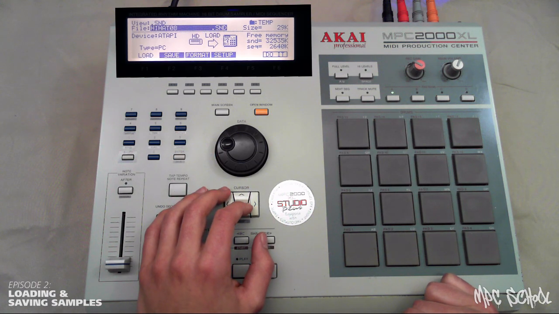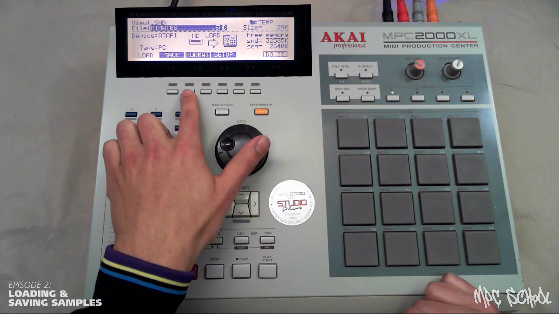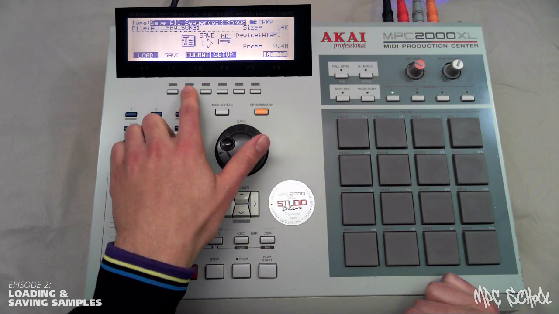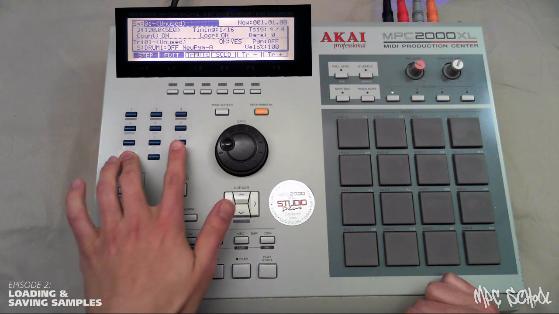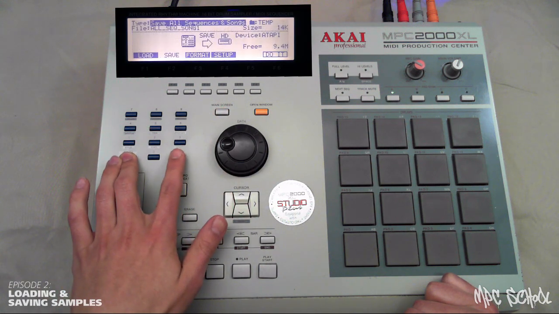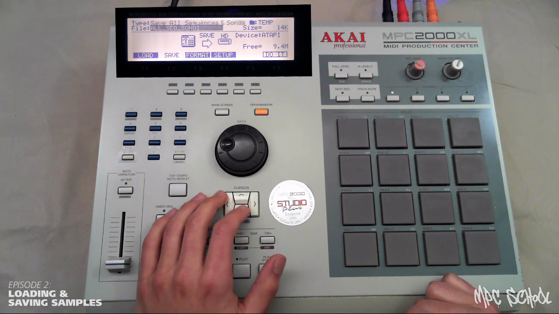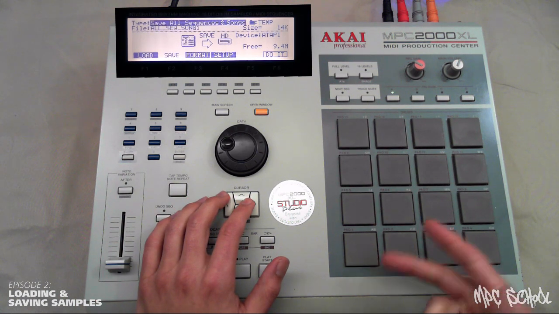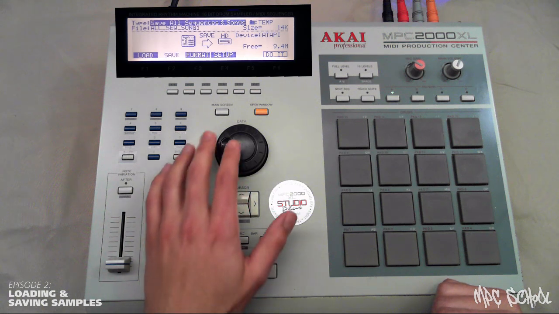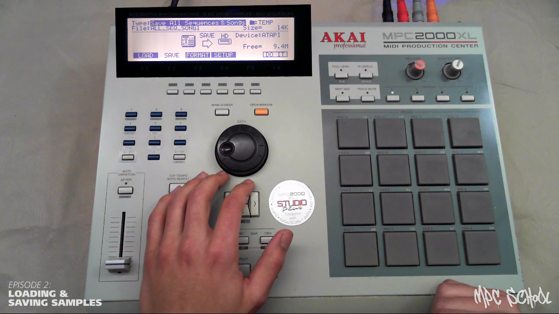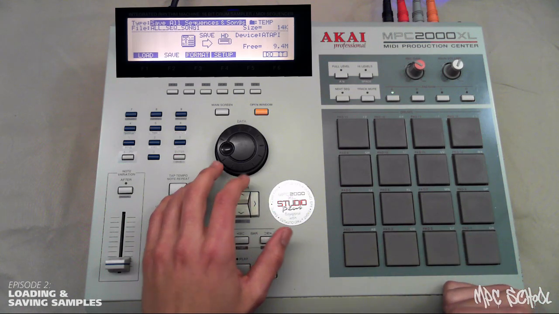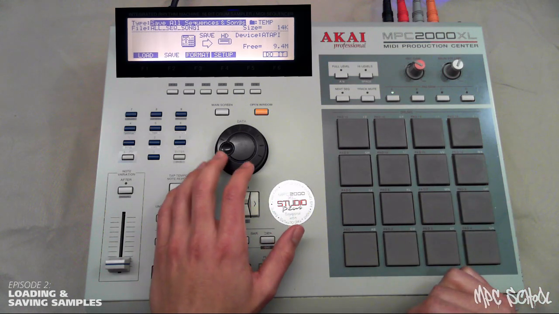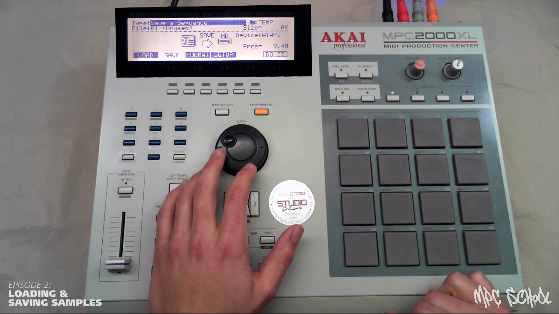If you want to save, you can push the save tab up here, or you can also go back to the home screen and hold shift, save right here. This is where you go to save all the stuff that you've created. You have different saving options. Save All Sequences and Songs will create a .all file, which is just all your sequences and songs. Save a Sequence just saves a .seq.